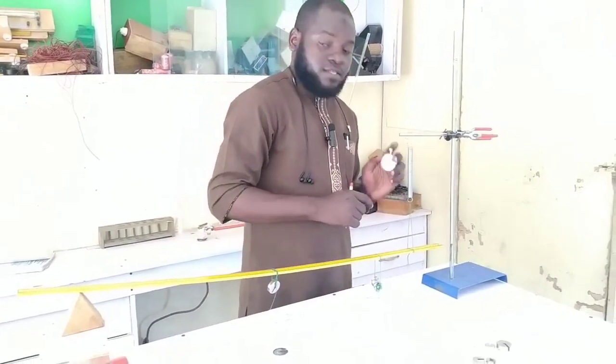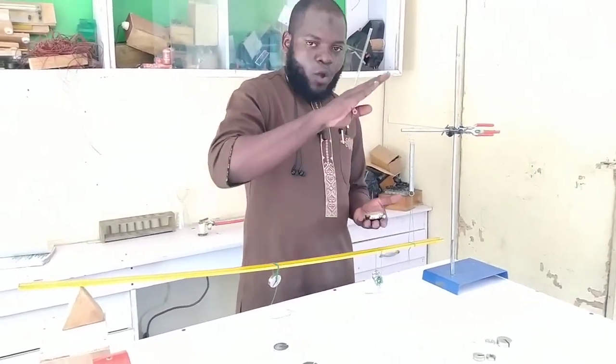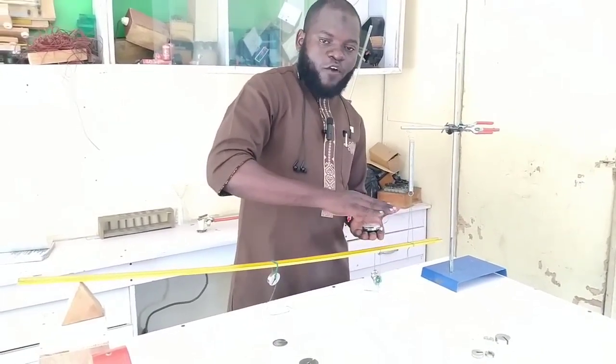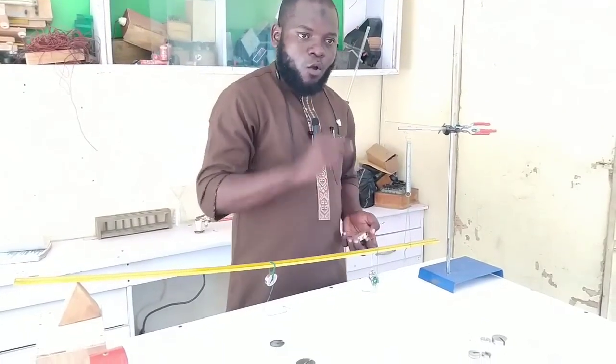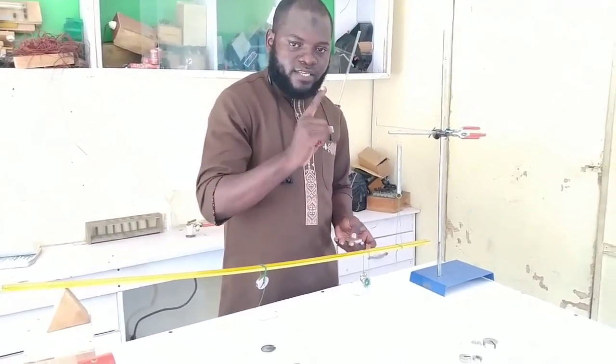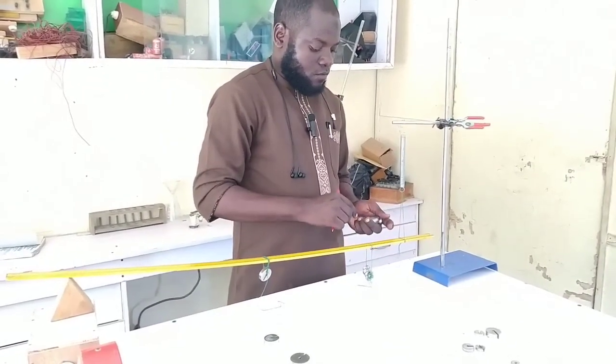So now, let's restart all over again. Please note very well, when it comes down, that is toe. Before you count 1, make sure it has come up back. That is full. Is that okay now? 1 toe and full, just make one observation. Please note. So 1, 2, 3.